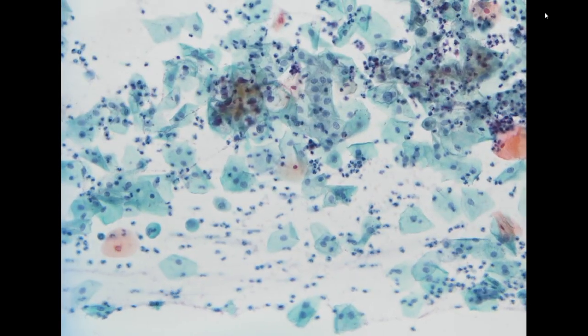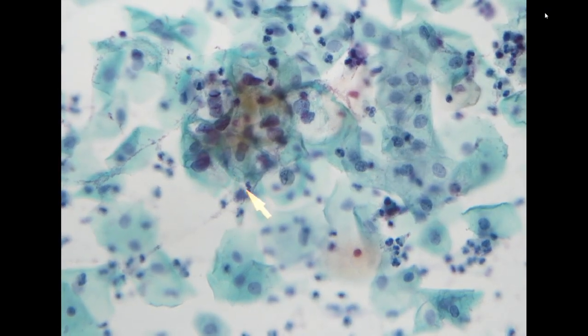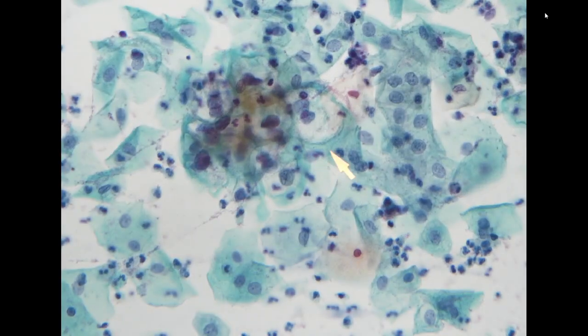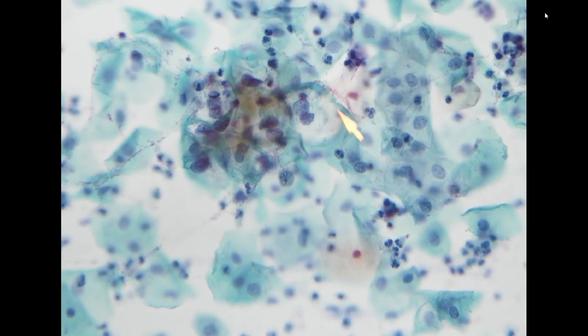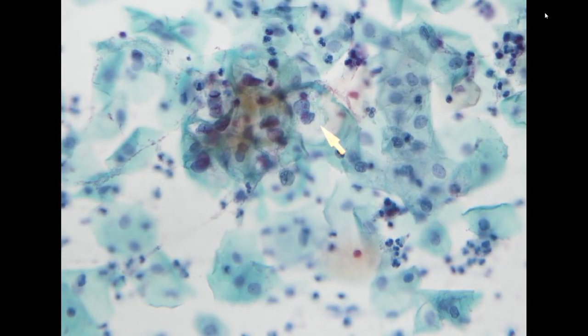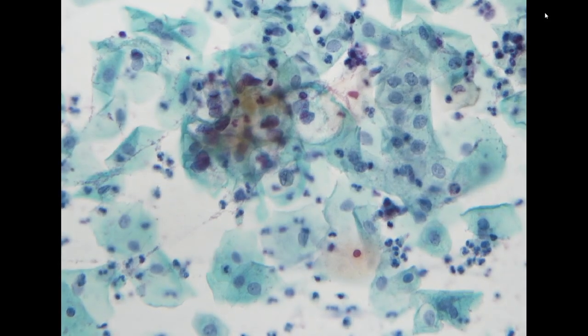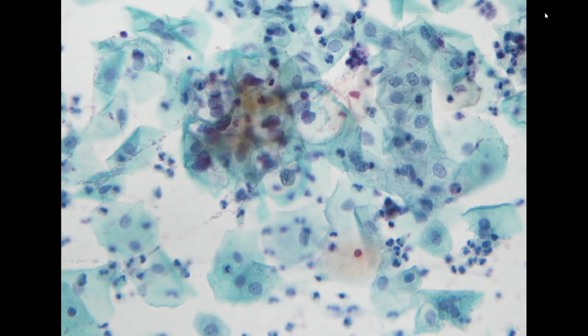So we start to identify some intermediate cells. This is a little bit overlapping. This is the problem for the conventional smear. However, you can still appreciate that this intermediate cell has two nuclei within the same cell with a perinuclear halo and very good contour. So this looks like a koilocyte. Many of these cells have the koilocytic feature. The NC ratio is relatively low, so we will consider that this is a LSIL.